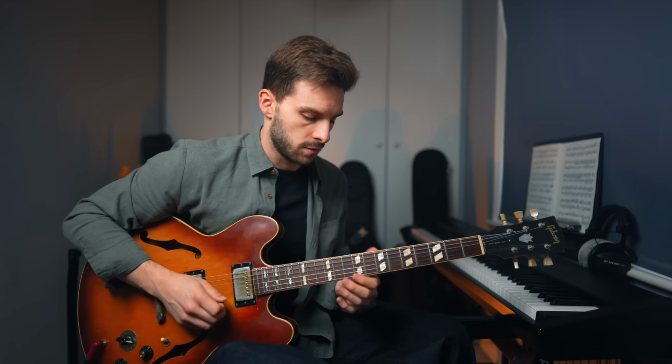This approach works great for single note lines as well. It's something we can use to help shape our lines and imply more harmonic movement, even when we're just playing over a static dominant chord. Here's a phrase that does exactly that.